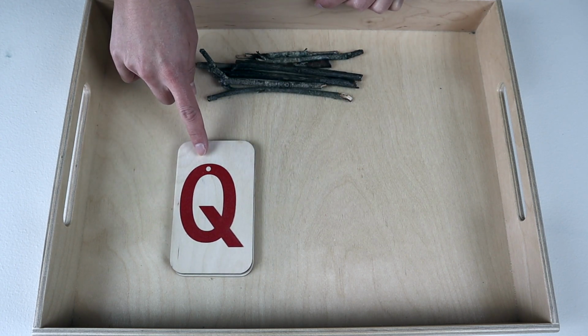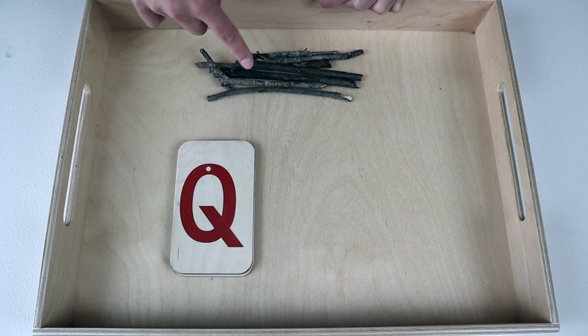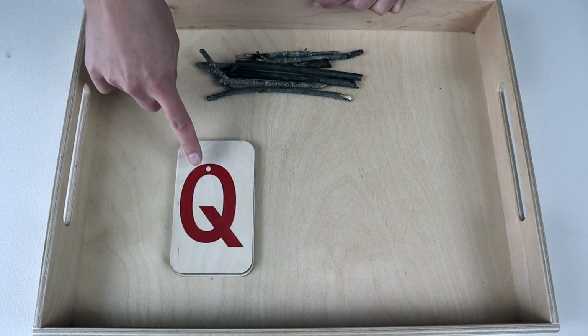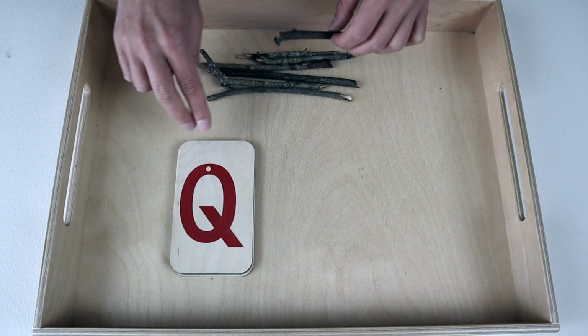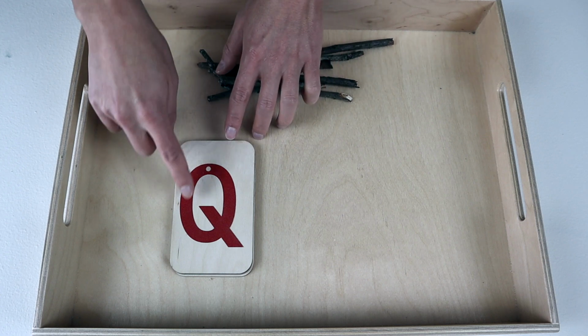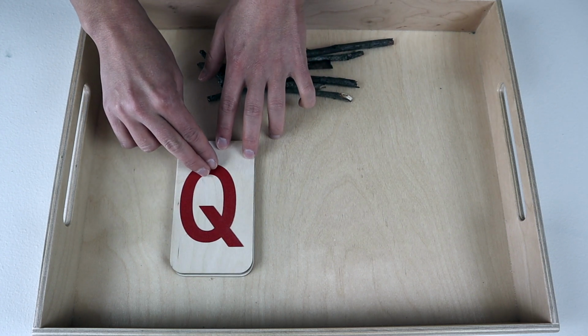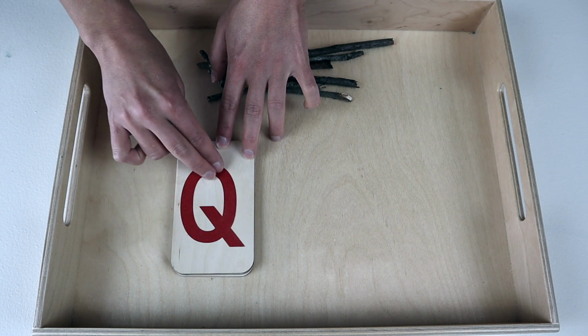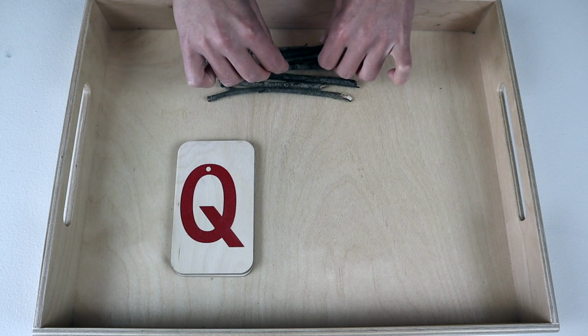This week's letter is the letter Q, Q, an uppercase Q, Q. I'm going to use my pile of twigs and build the letter Q, Q. In order to write the letter Q, you go around and then draw a little tail down.